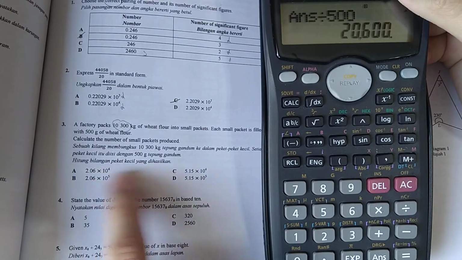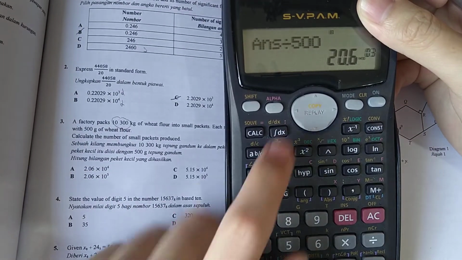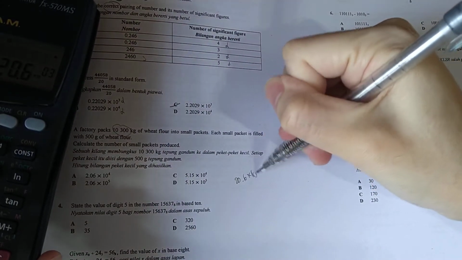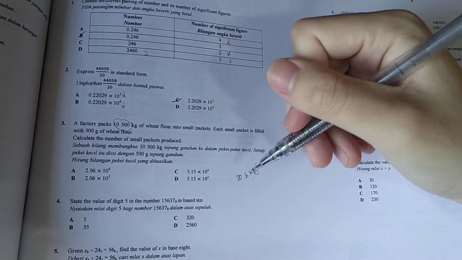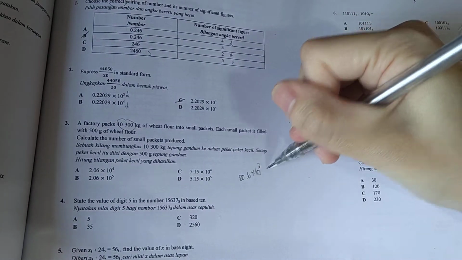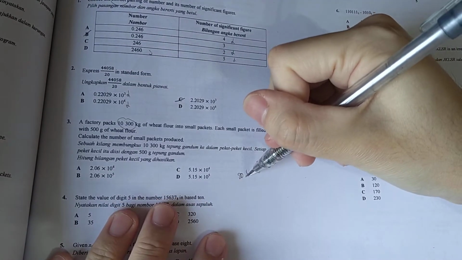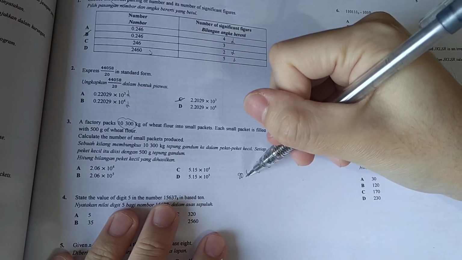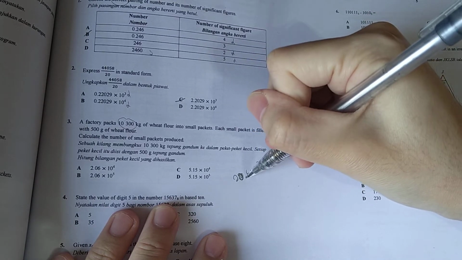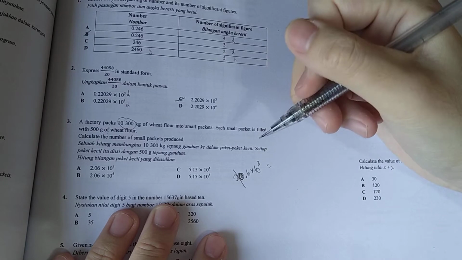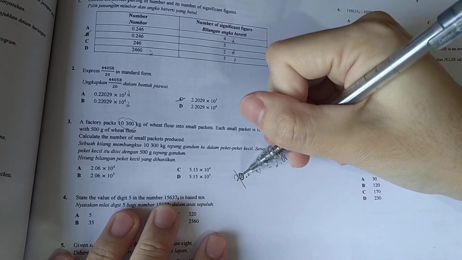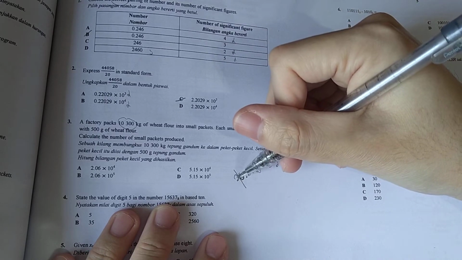But if you look again, it's all in standard form. So you should press the ENG. So 20.6 times 10 power 3. Let's write it down. 20.6 times 10 power 3. Okay, why do I write it down first? Because I know this is not standard form yet. Standard form means in front of the decimal there should be 1 digit. If you look here, in front of the decimal there are 2 digits. So it means that you have to move the decimal point to here, so that it becomes 2.06 times 10 power. Alright, can you see your number is getting smaller or getting bigger?